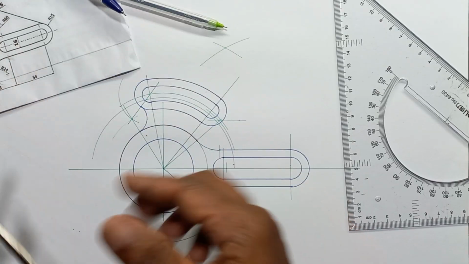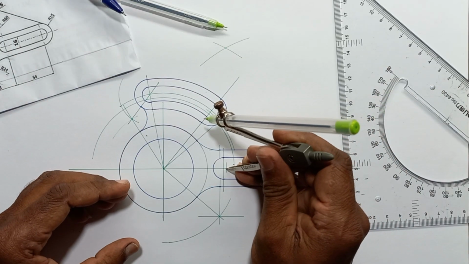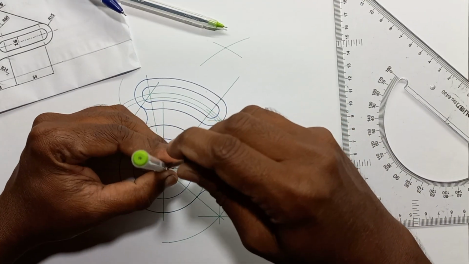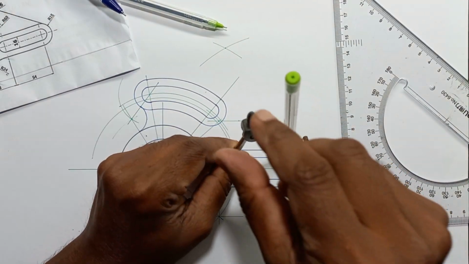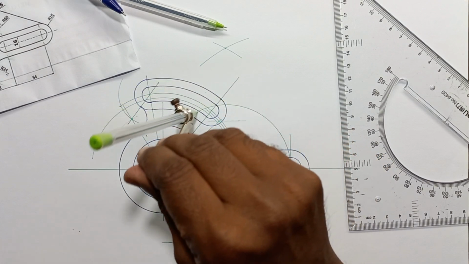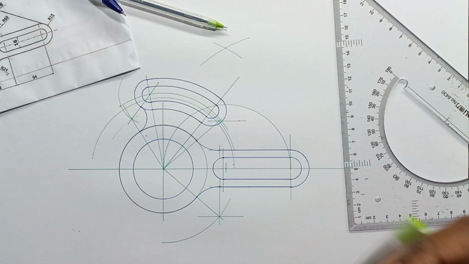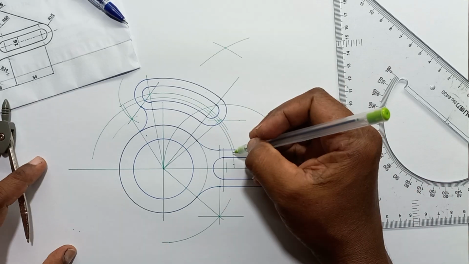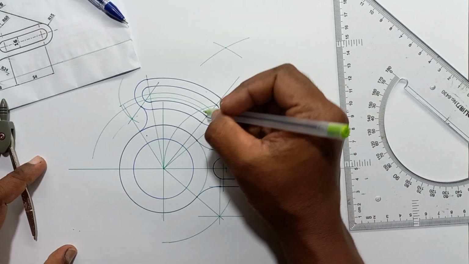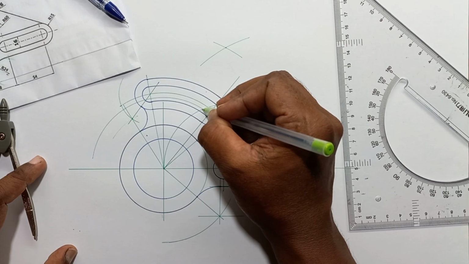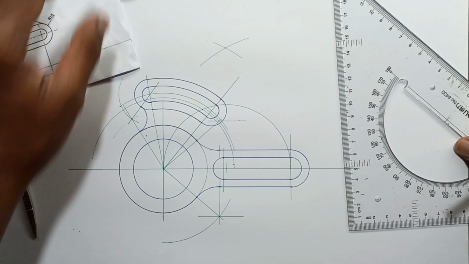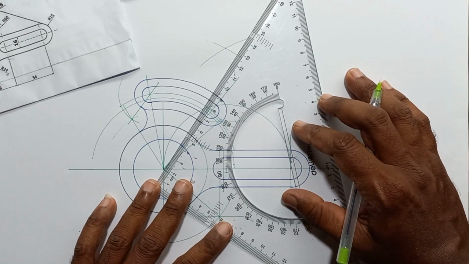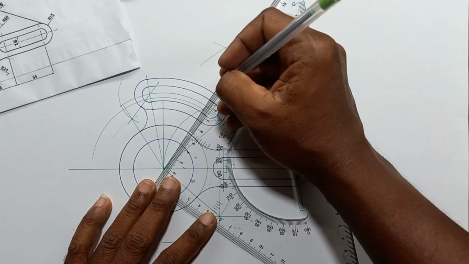So then I'm going to draw a semicircle by taking this point as center and taking the radius as half of this length. Then you can see the circle previously drawn is intersecting with this semicircle at this point. Then join these two points, the center and this intersection point, and extend the line up to this arc.